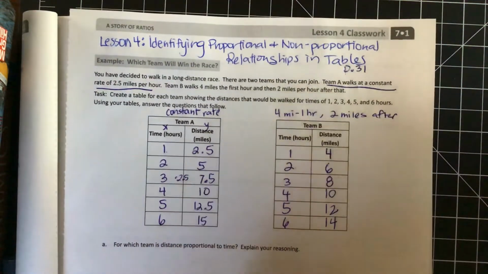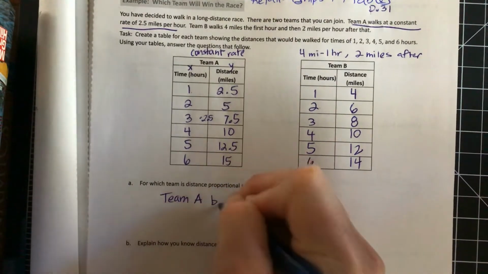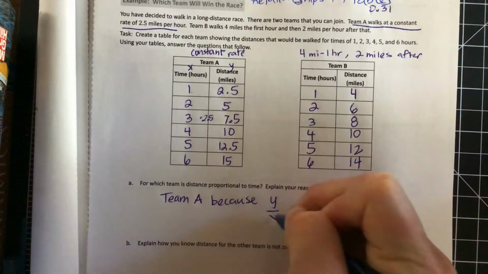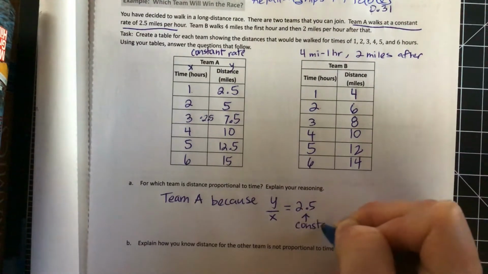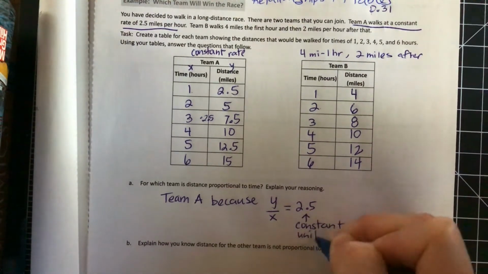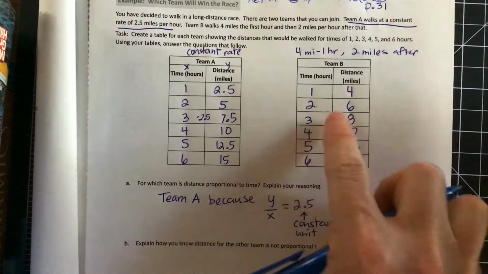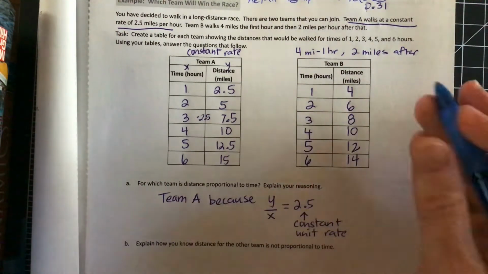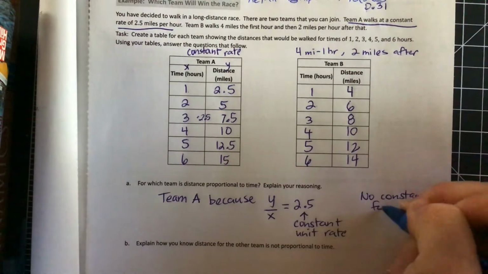Okay, so for which team is distance proportional to time? Obviously, that's the first one we created, team A, because y divided by x is equal to 2.5, and that's the constant, the unit rate. Okay, there is no constant here, right? Like 4 divided by 1 is 4, 6 divided by 2 is 3, so there's no constant for team B.